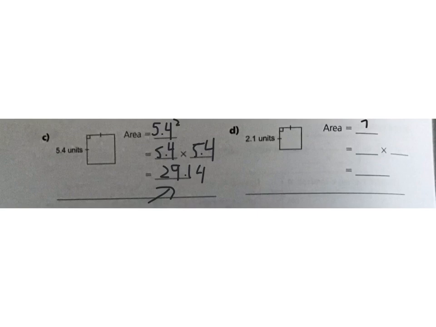For the next one, the length is 2.1. So we're looking at 2.1 squared. So once again, this is past our list of 20. It's close. 21 is right at the edge there. But 2.1 times 2.1 is 4.41. So that would be our area of units there. Okay, so it can be done the same with decimals. We're just multiplying the length times width or the side times side.